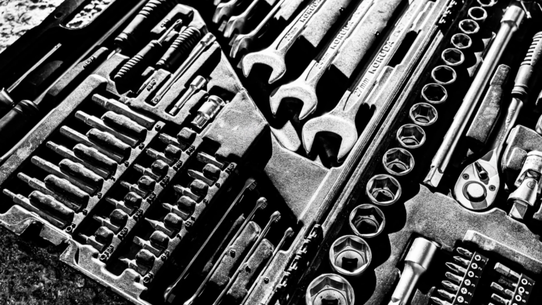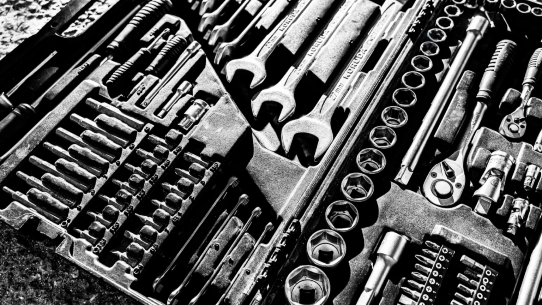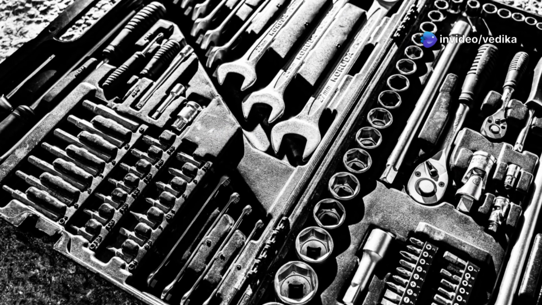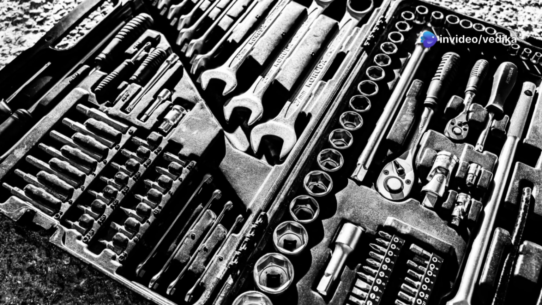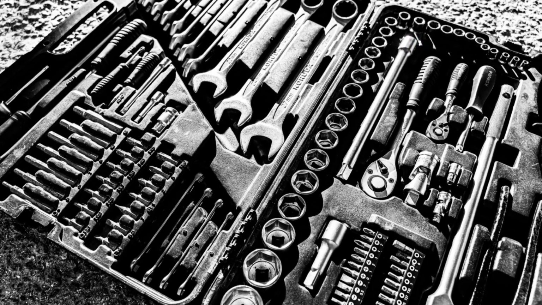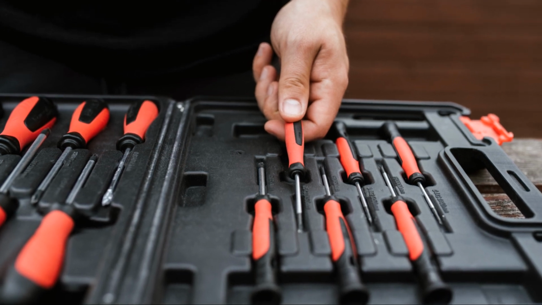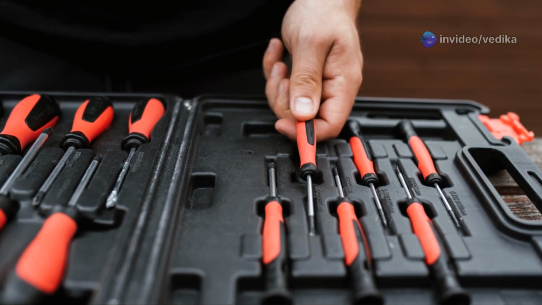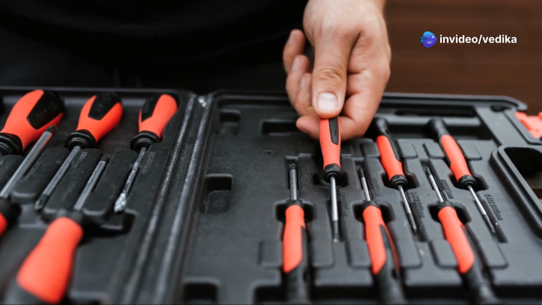Think of functions like tools in a toolbox. Just as you wouldn't use a wrench to drive a nail, you wouldn't use a function designed for one task to do something completely different. Each tool has a purpose, and so does each function in your code. Just as a screwdriver has a specific purpose, so does a function in C. For example, you might have a function that adds two numbers, another that sorts a list, and another that prints a message to the screen.